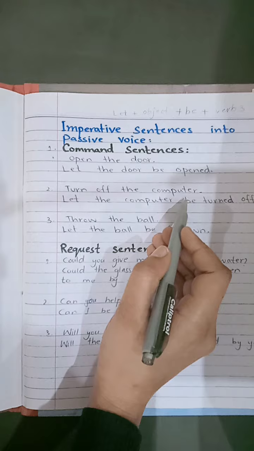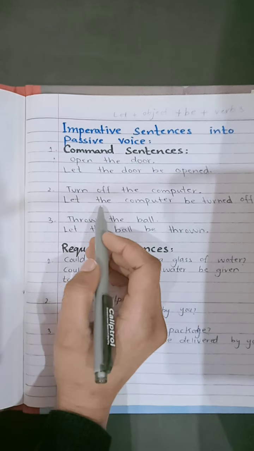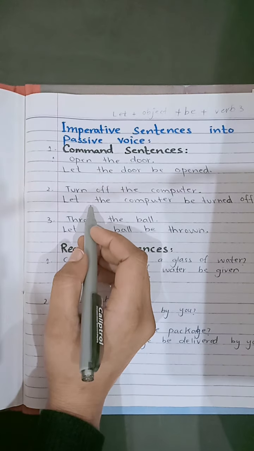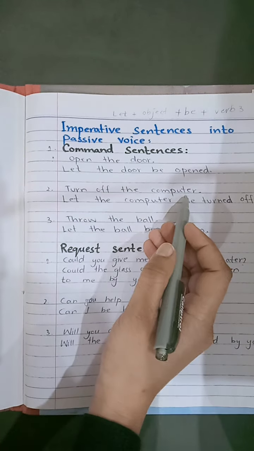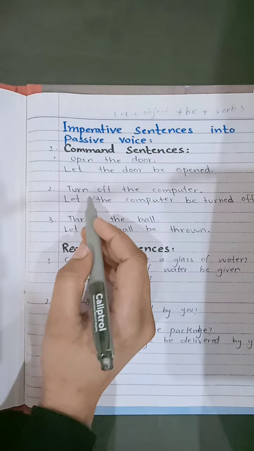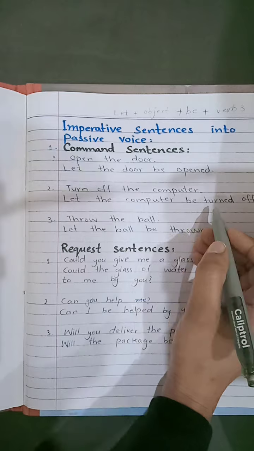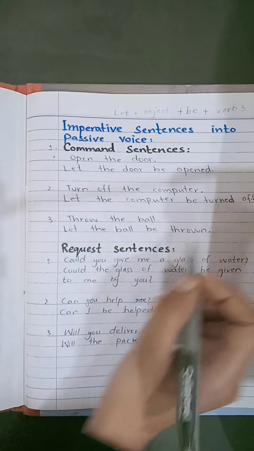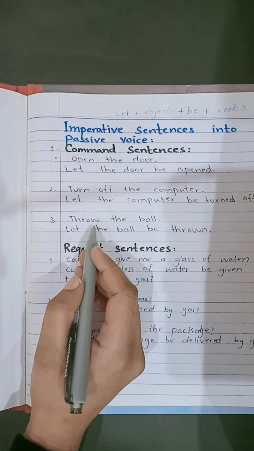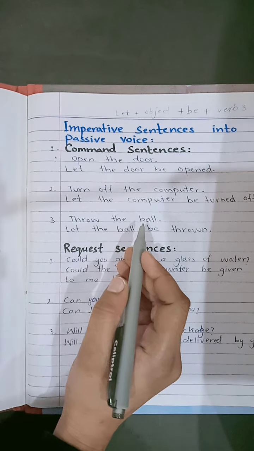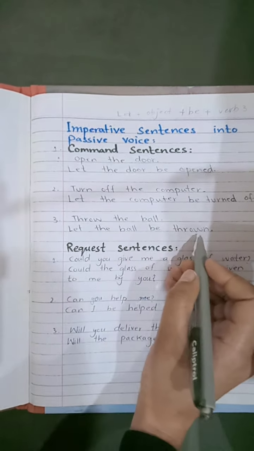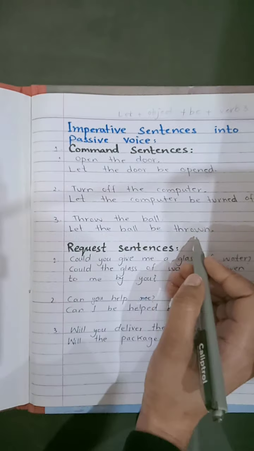Turn off the computer. Let, according to the sentence structure, would be used here. The computer, as it is the object of the sentence. Be, according to the sentence structure. Turn off would be changed into turned off, the third form of the verb. Throw the ball. Throw is the verb of the sentence. The ball is the object of the sentence. Let the ball be thrown. Throw would be converted into thrown.